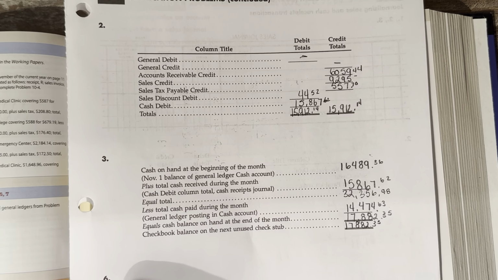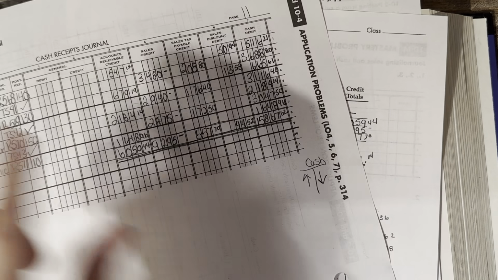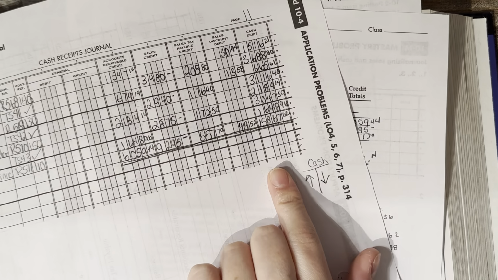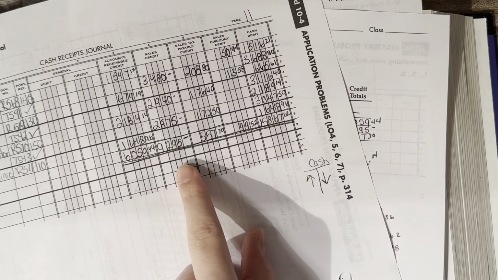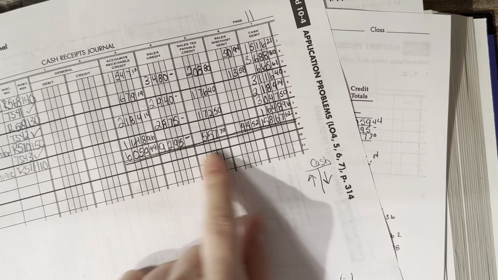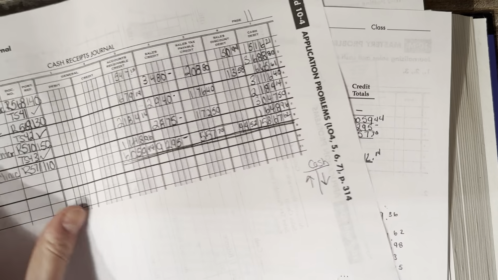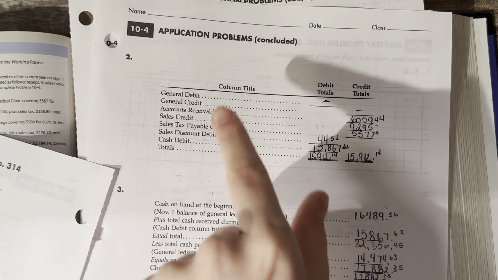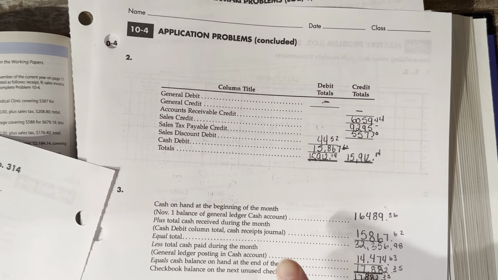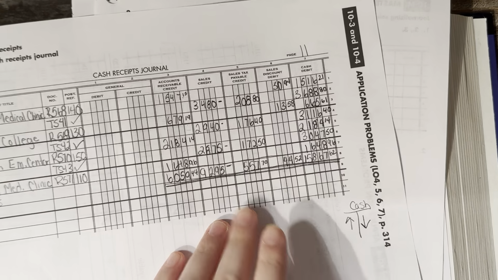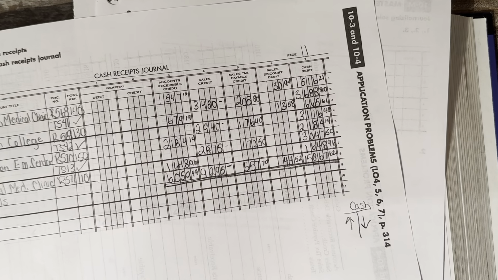Next one says, rule the cash receipts journal. I always do this a step too early. This would be double lining it. Once you prove that cash equals, then rule it. You have to prove that the debits equal the credits and that the cash is on hand, then you can double line it, okay? Always do that a step too early.